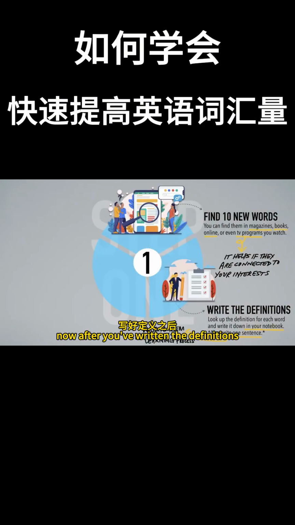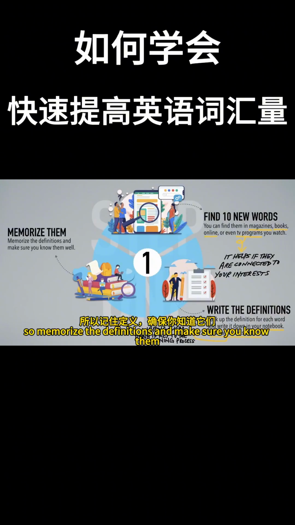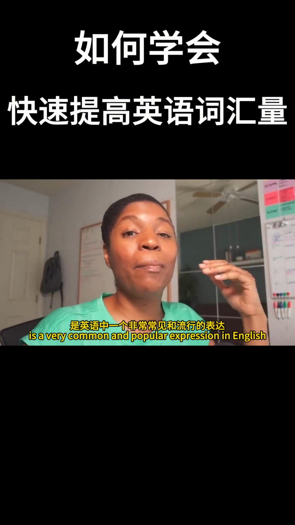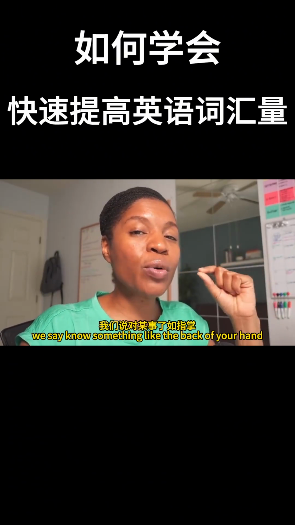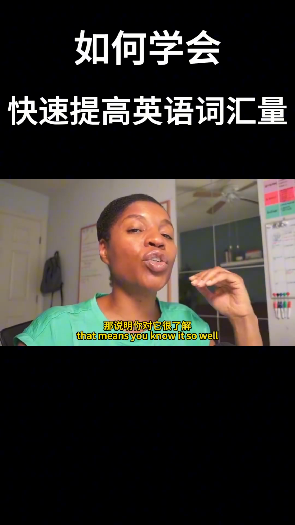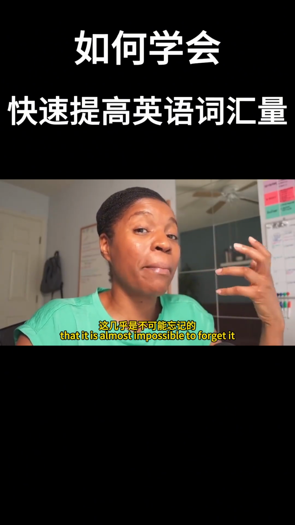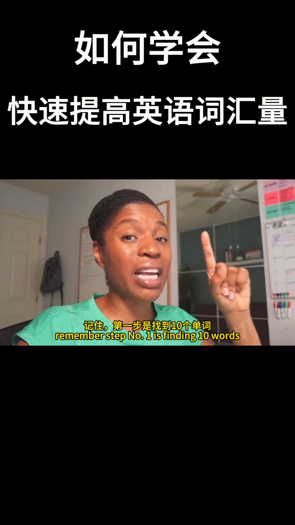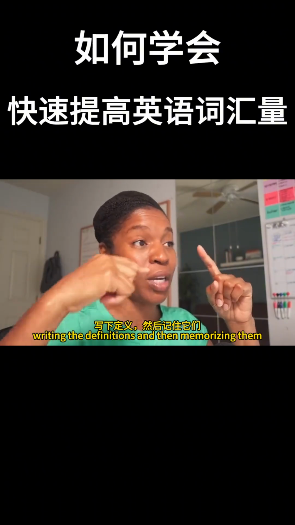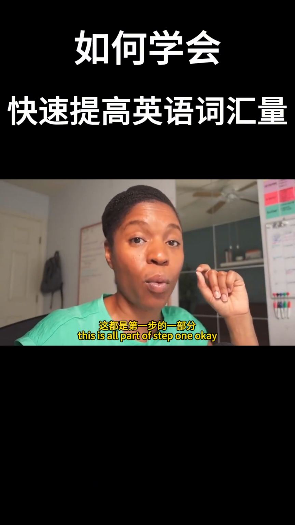Now, after you've written the definitions, you want to memorize them. So memorize the definitions and make sure you know them well, okay? Practice until you know them well. There's a very common and popular expression in English. We say, know something like the back of your hand. That means you know it so well that it is almost impossible to forget it. That is a key for this step. Remember, step number 1 is finding 10 words, writing the definitions, and then memorizing them. This is all part of step 1, okay?